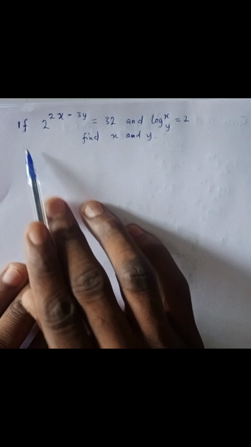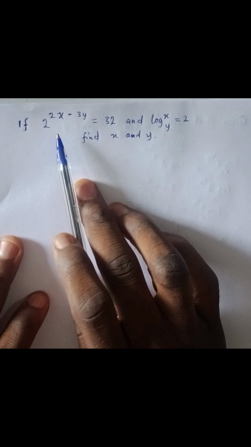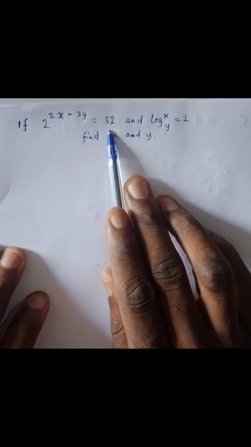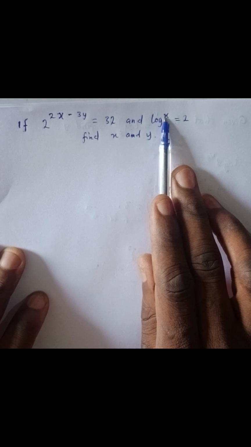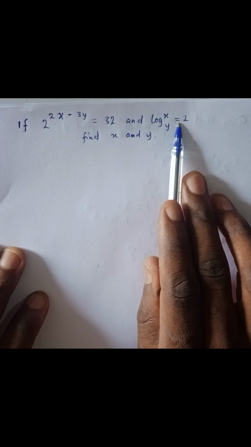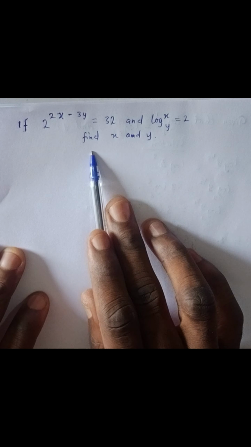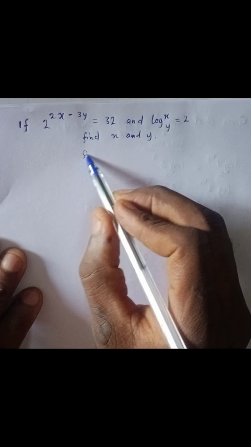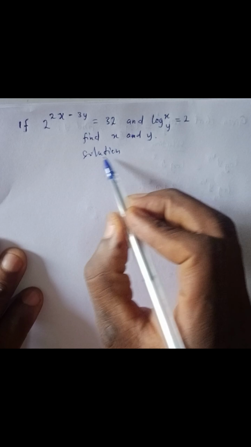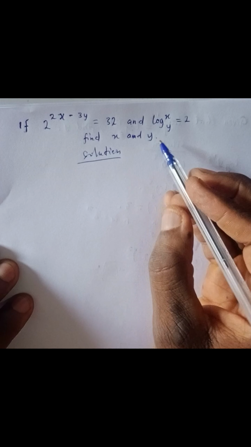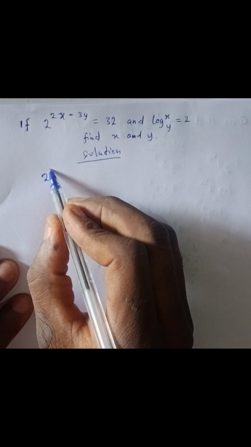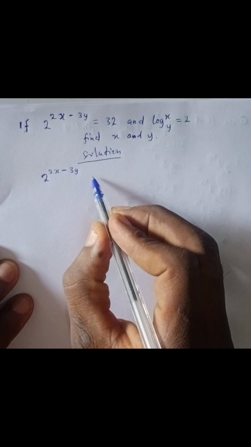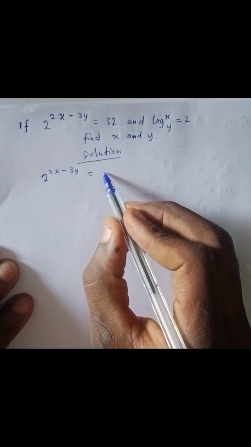Here we have it that if 2 raised to power of 2x minus 3y equals 32 and log x to base y equals 2, find x and y. Alright, let's look at the solution to this problem. Now 2 here raised to power of 2x minus 3y equals 32, right?